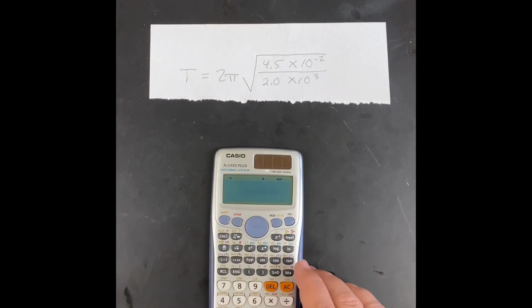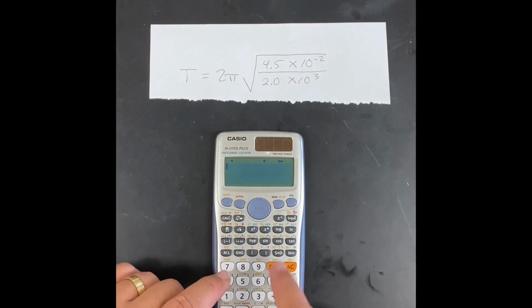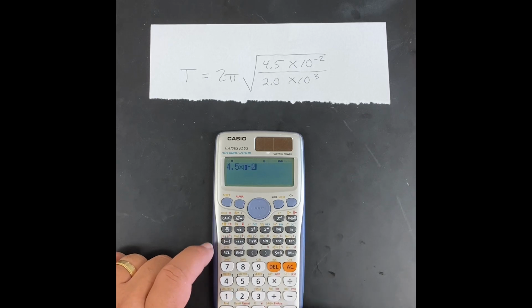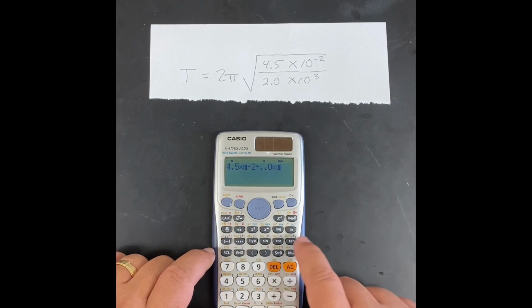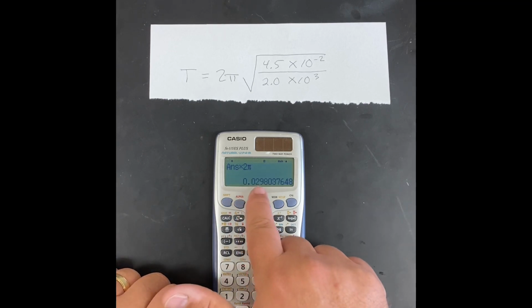Let's say we work with a Casio. For this one, same deal. If I work from the inside out, 4.5 times 10 to the x. There's your scientific notation button. Your negative is over here, negative 2, divided by 2.0 times 10 to the 3. Enter. Square root, answer, times 2. Now pi is right here. It's above the times 10 to the x. You have to go shift to get it. And we still get 0.0298.